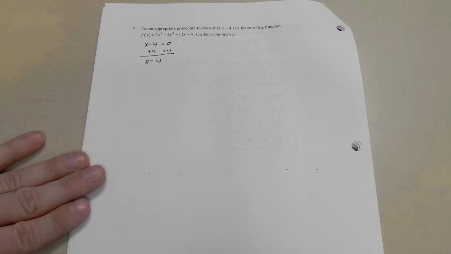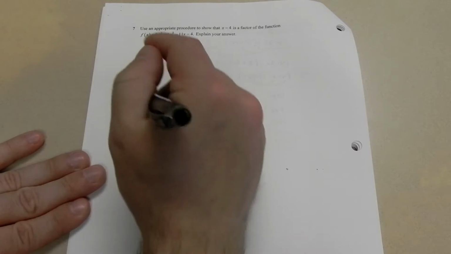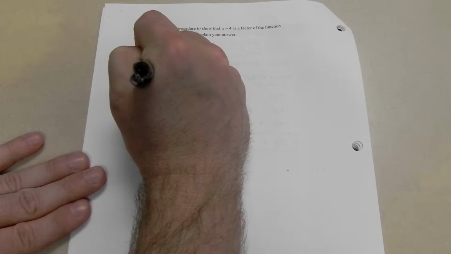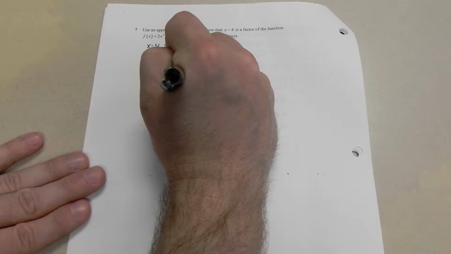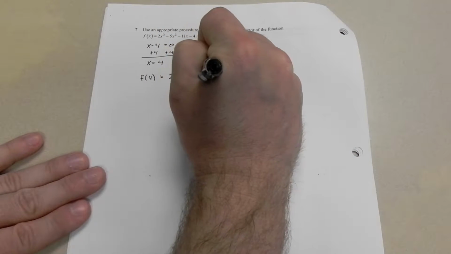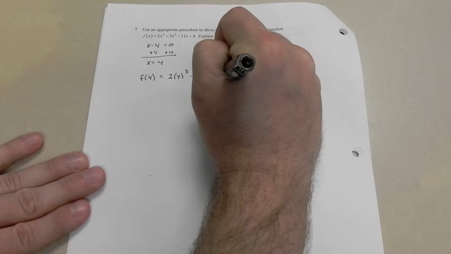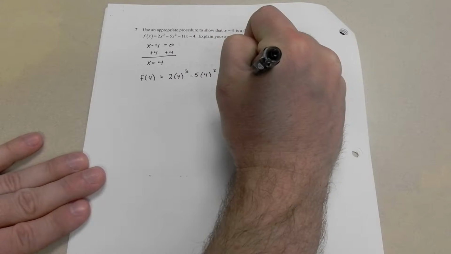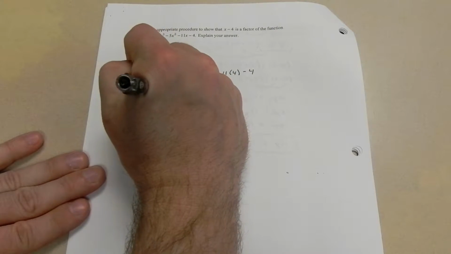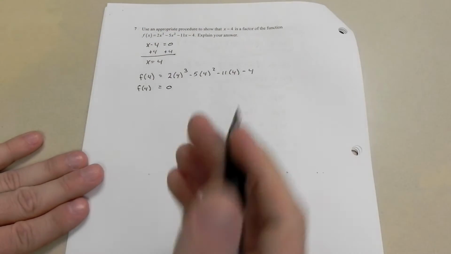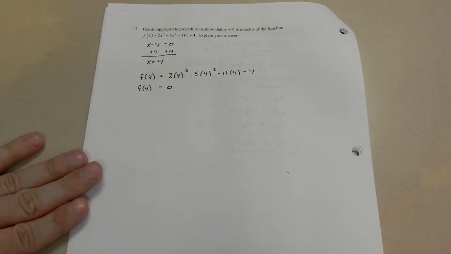X equals 4. All I need to prove is that this is one of my zeros. So if I take the function f of x, and I now input the value of 4, 2 times 4 cubed minus 5 times 4 squared minus 11 times 4 minus 4. If this gives me a result of 0, f of 4 equals 0, then this is a factor.